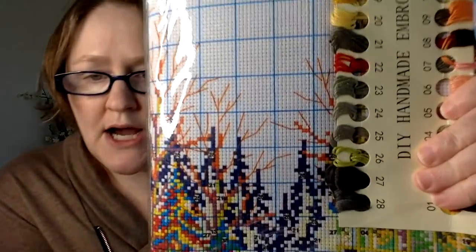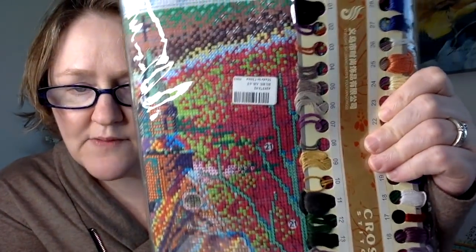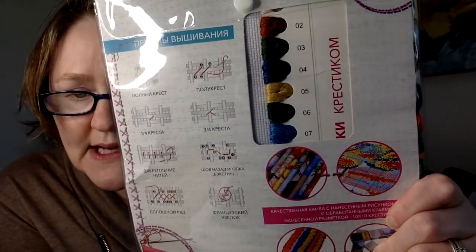They have a lot of printed kits. And I asked them, I'll show you what the kits are in a minute. A lot of them are printed canvas. I did ask if they had any that were not printed. So this one I think is not printed on. But they do have a lot that are printed. And they have a lot of crafts.